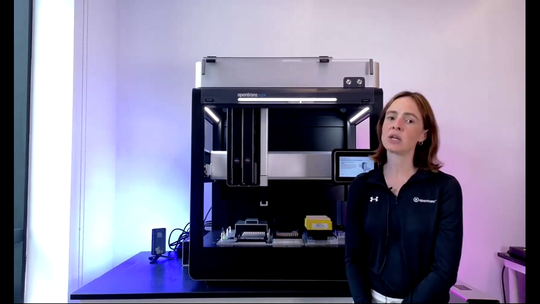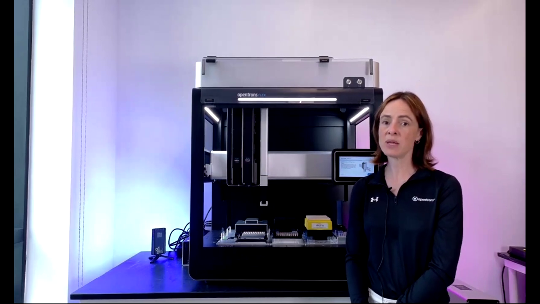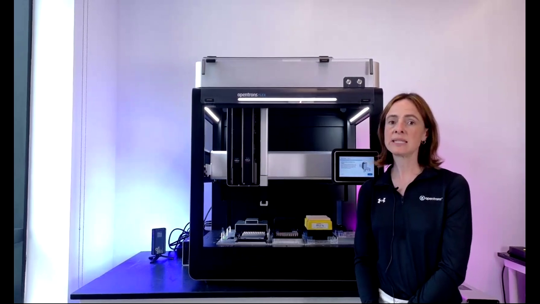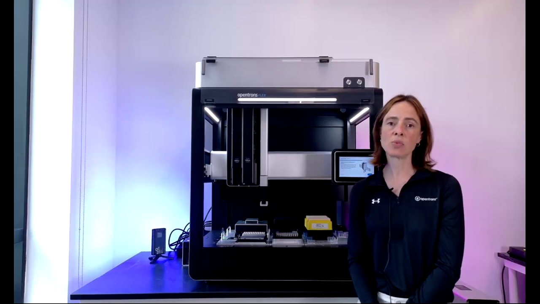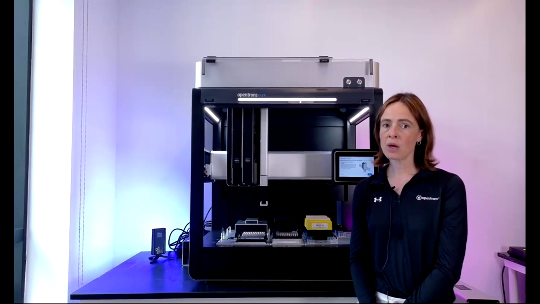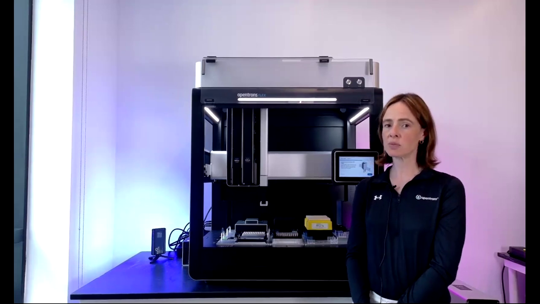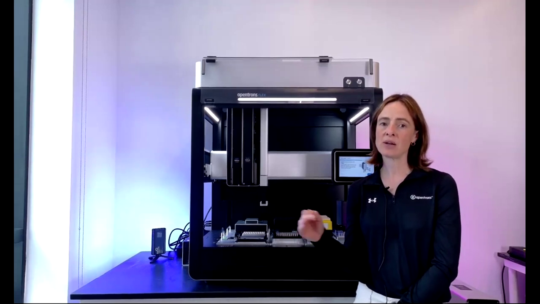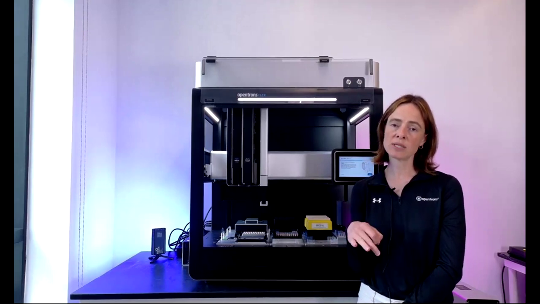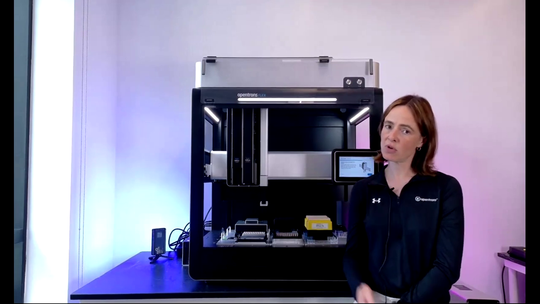Both the single and the 8-channel come in 2 volume configurations. The P50, which covers 1 to 50 microliters, and the P1000, which covers 5 to 1,000 microliters. The 96-channel pipette, which you don't see on this robot, comes in 1 size, and that's 5 to 1,000. With the 96 channel, you can obviously pipette 96 samples all at once, but you can also do something called partial tip pickup, which allows the 96 channel to pick up either 1 tip, 1 row of tips, 1 column of tips, and in the future, several rows or columns.